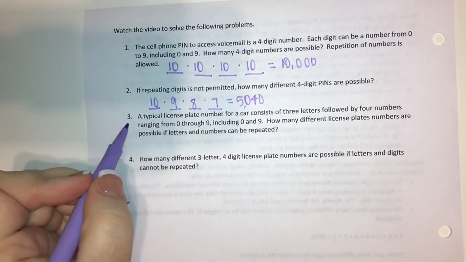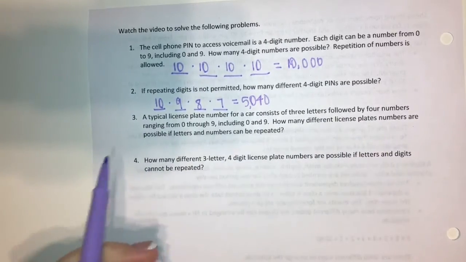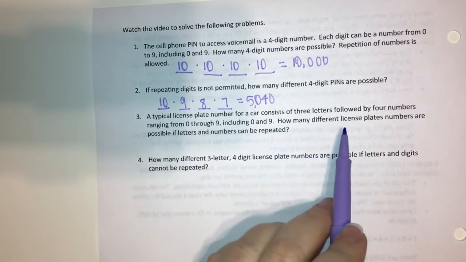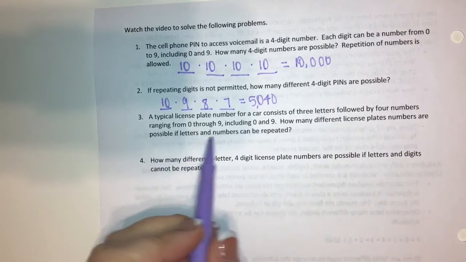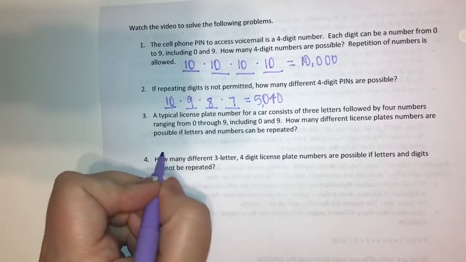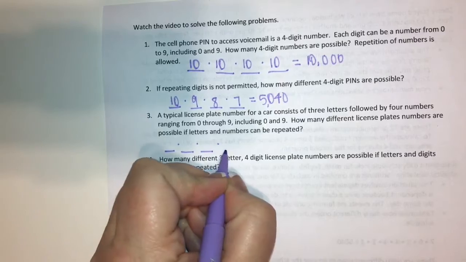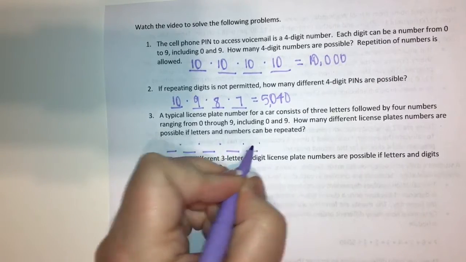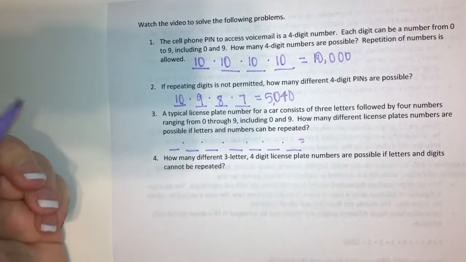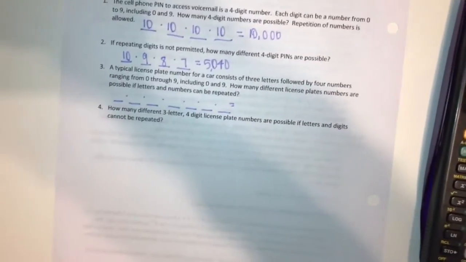Our next one says a typical license plate number for a car consists of 3 letters followed by 4 numbers ranging from 0 to 9, including 0 and 9. How many different license plate numbers are possible if letters and numbers can be repeated? So we've got 3 letters and 4 numbers. If you think about how many letters there are in the alphabet, there's 26 letters in the alphabet.